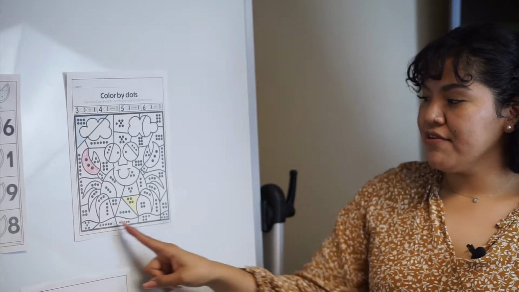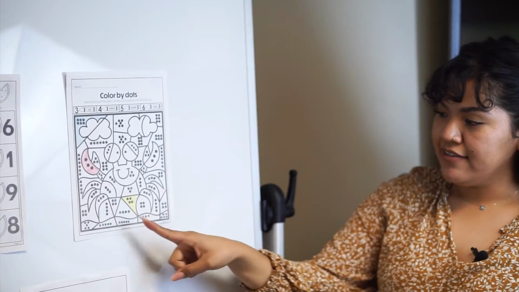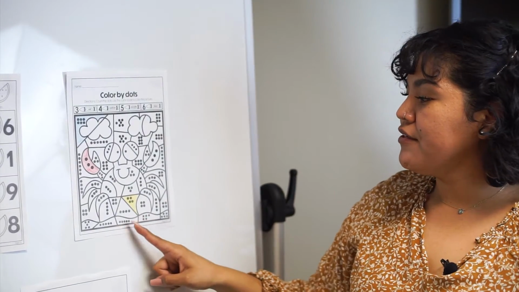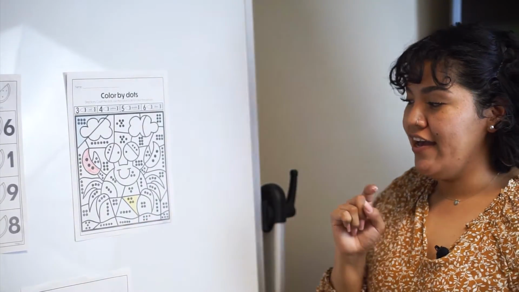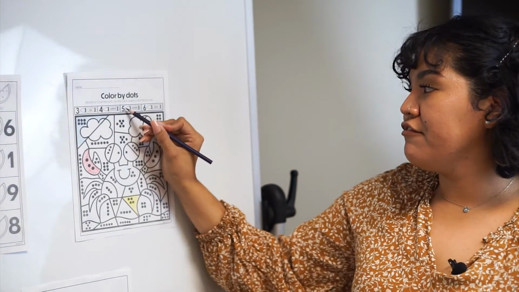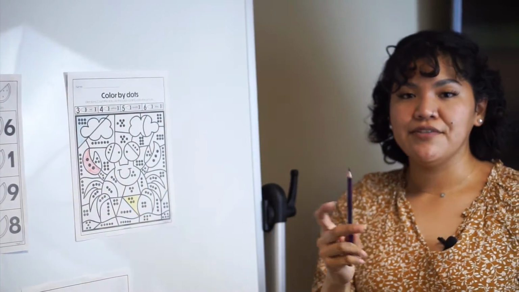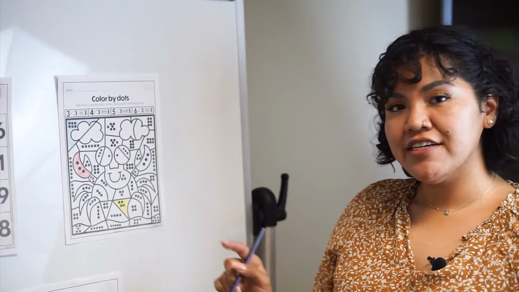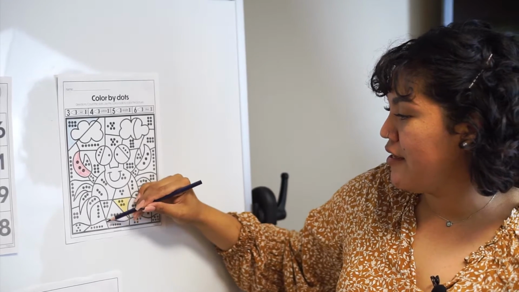Okay, so let's go down here. Let's pick this one right here. Let's count the dots. There's 1, 2, 3, 4, 5. There's 5 dots. So the color for 5 is purple. So have purple in your hand, purple. We're gonna go right here and we're gonna color in this section purple.